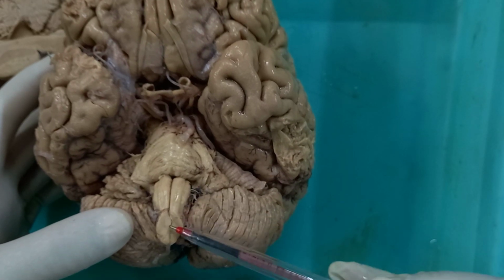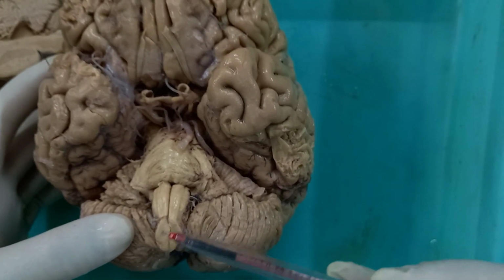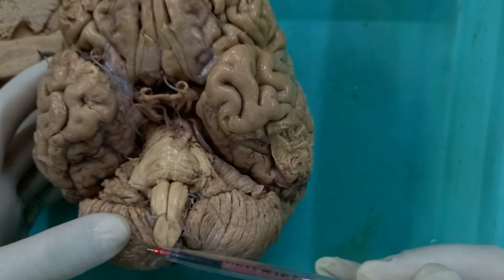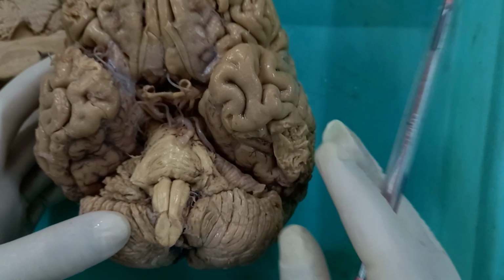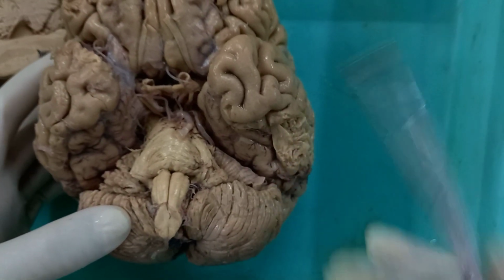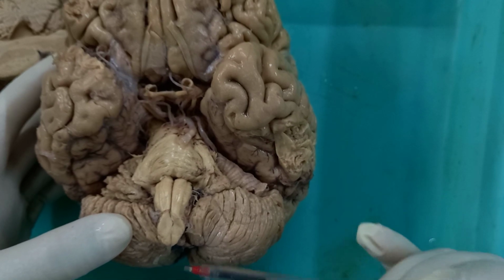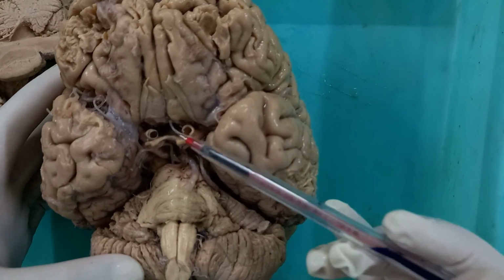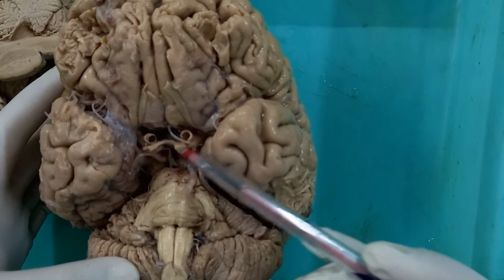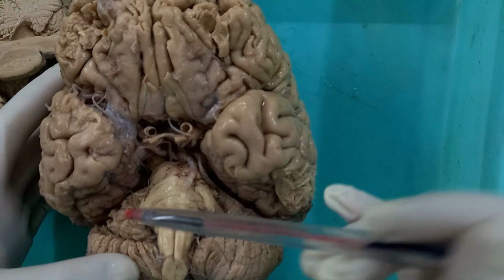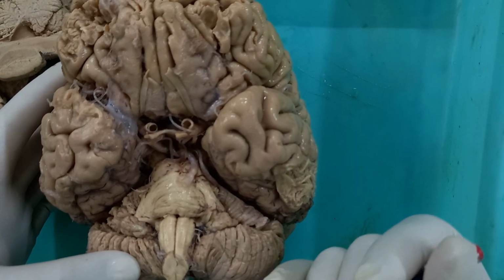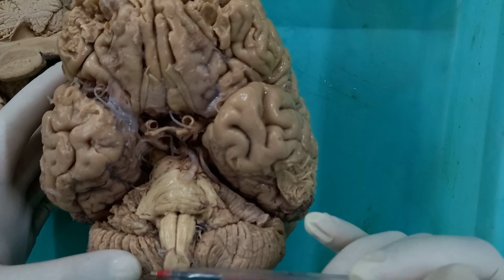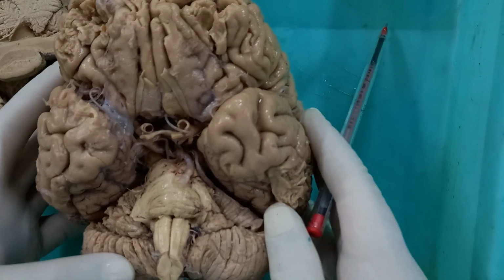Now the medulla, as I said in the last video, as soon as the medulla oblongata comes out from the foramen magnum, it will continue as the spinal cord. So the medulla below continues as the spinal cord, while the midbrain above continues as the cerebrum or the forebrain. So forebrain, midbrain, and hindbrain, we learned about yesterday. So these are the three parts of the brain stem: medulla, pons, and midbrain.